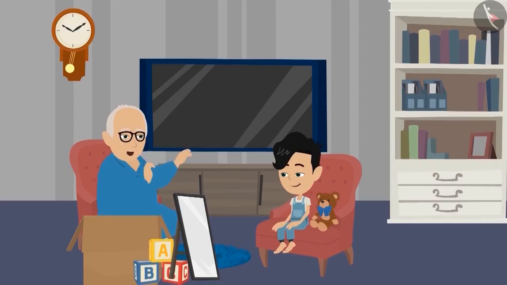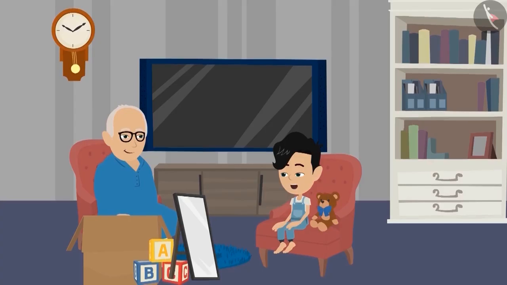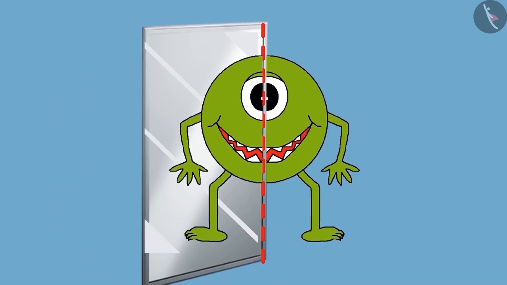Pinku, can you now put both its hands down like this? Yes, Dadaji. This time only the mirror has to face to the left and such a picture will be seen.